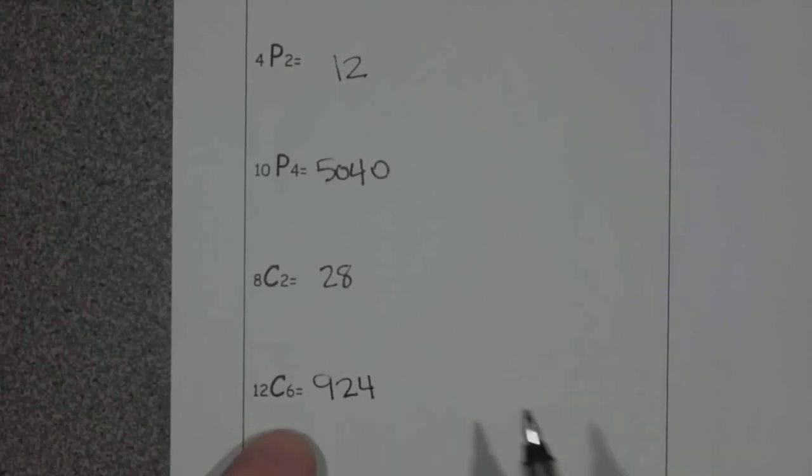924. Okay, questions on how we did that today? Again, just to reiterate one more time, you use permutations when the order matters, and you use combinations when the order does not matter. Those keys are on your calculator, so use them. It makes it really easy.